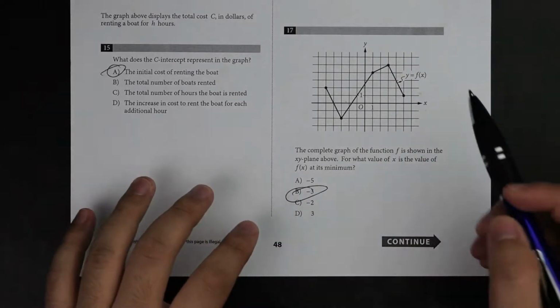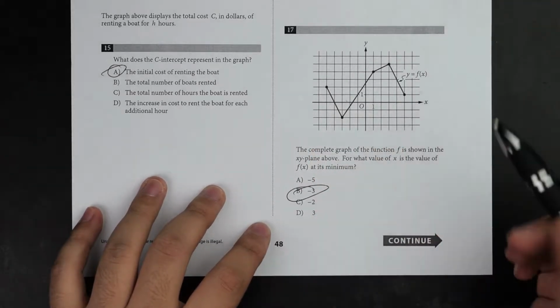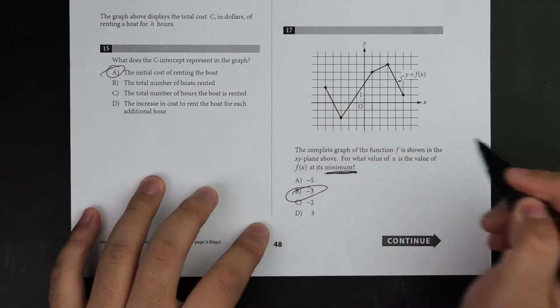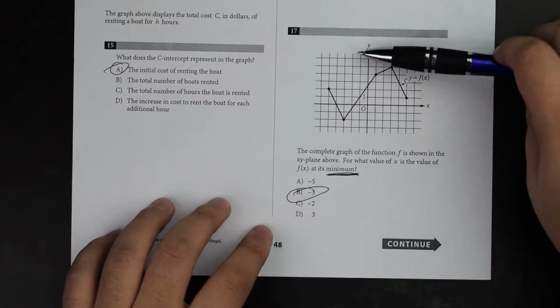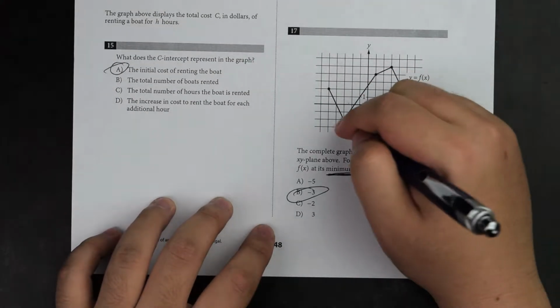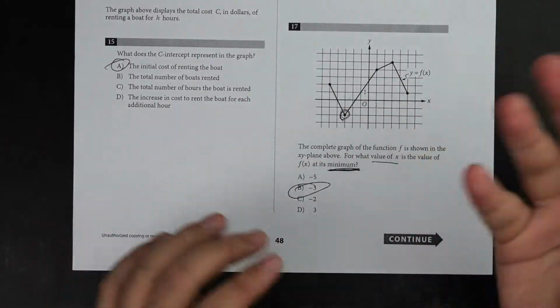So usually for this type of question, I'm looking for what they're asking me. I know that this is my function f, and it asks me for its minimum. So I'm looking for the lowest possible value on this graph, and I see that right here is my lowest possible point, but they're asking for the value of x, not for the f of x.